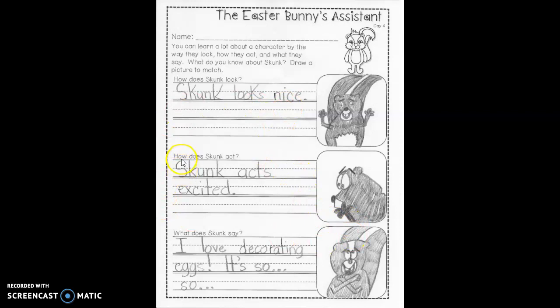The next one asks, how does Skunk act? Well, Skunk acts excited, and I drew a picture of Skunk with his hands over his mouth, super excited, like he just can't wait to see what happens next. Okay, so you can either copy my sentence or write your own.